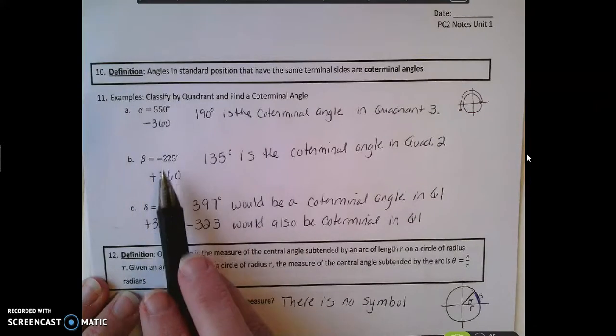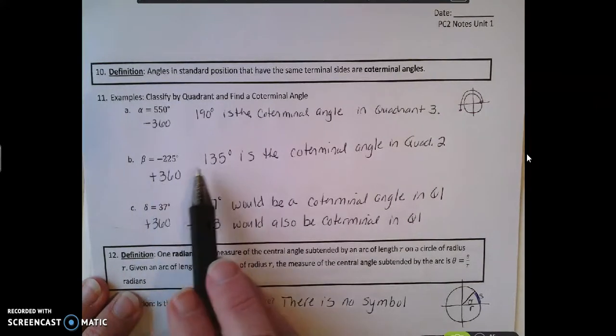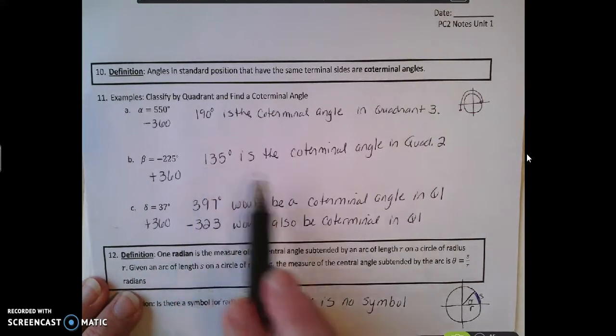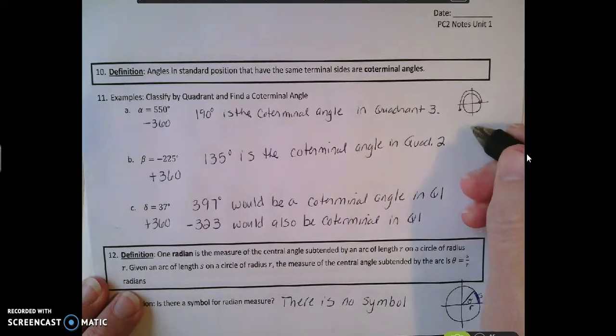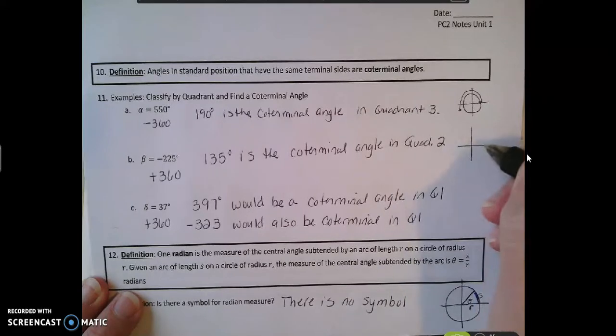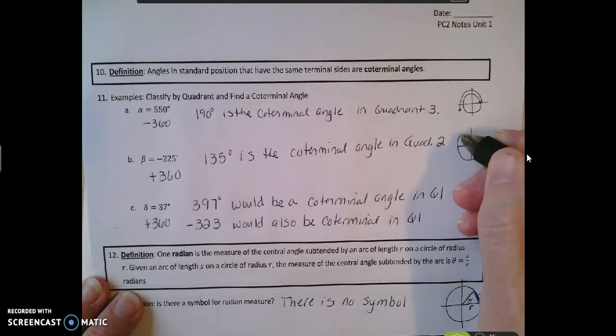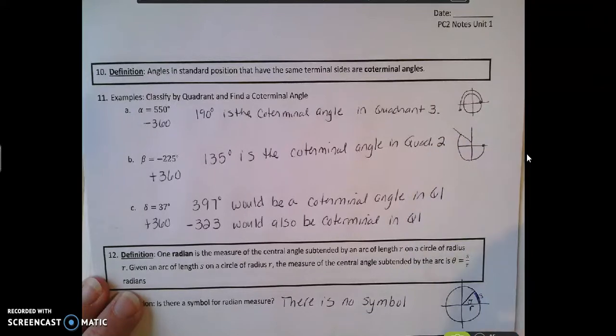Okay, so negative 225. This time I'm going to add 360 and I get 135 as the coterminal angle, and that angle is in quadrant 2. So here's what happens with that. Again, I start here, and negative 225 means I went in the clockwise direction and stopped right about here. So there's my angle, negative 225, but we would also call that positive 135.